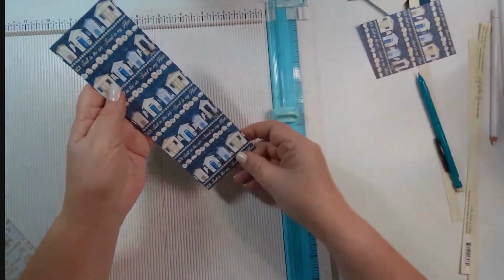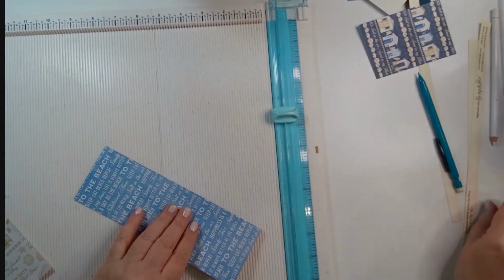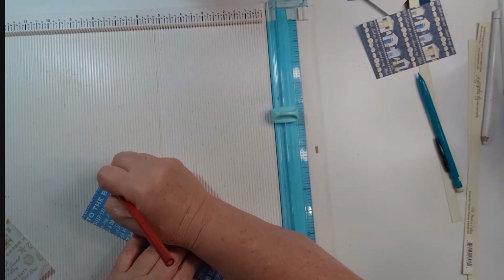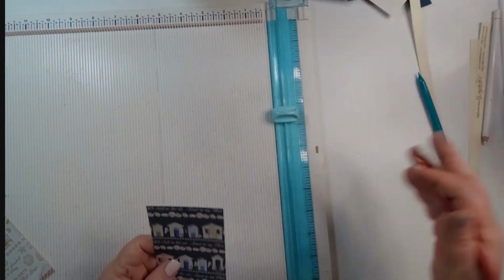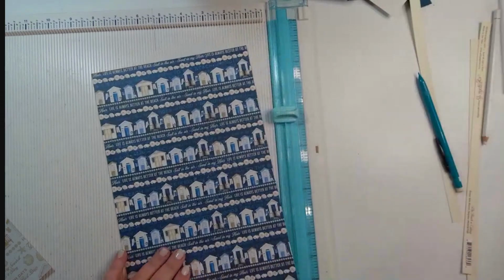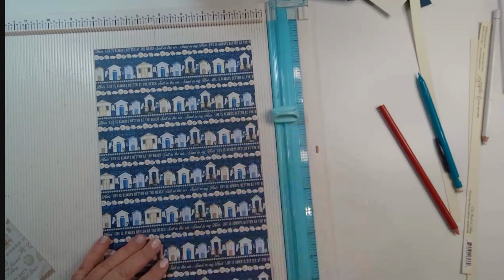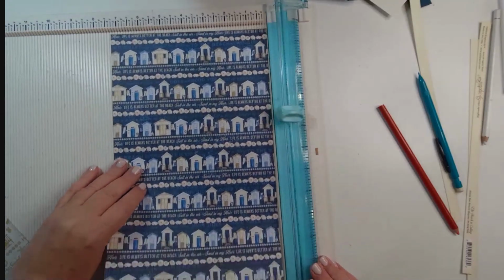Okay. Beautiful. This will be B3-3. Okay, so the top is C8-1, which is 7 by 3.5.